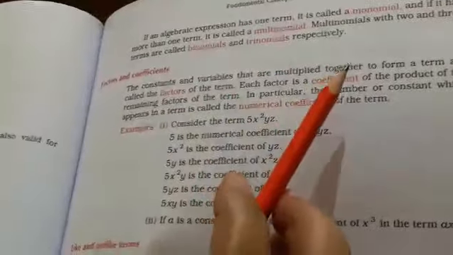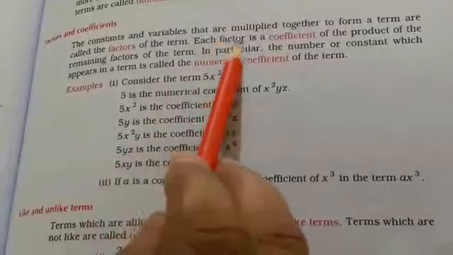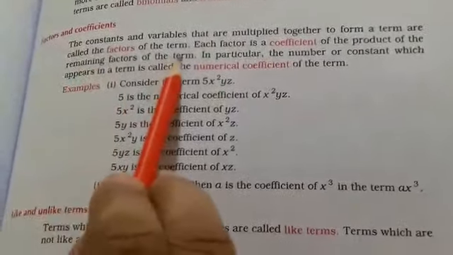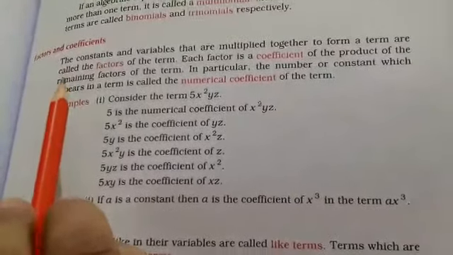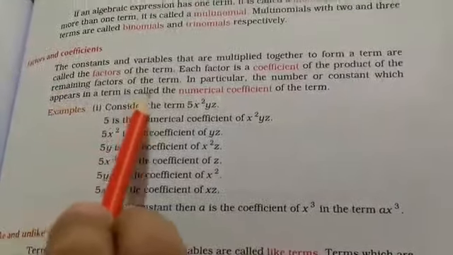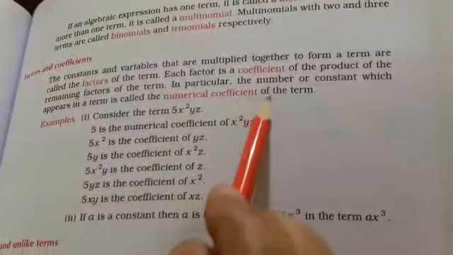Now let us see another topic, factors and coefficient. The constants and variables that are multiplied together to form a term are called the factors of the term. Each factor is a coefficient of the product of the remaining factors of the term. In particular, the number or constant which appears in a term is called the numerical coefficient of the term.